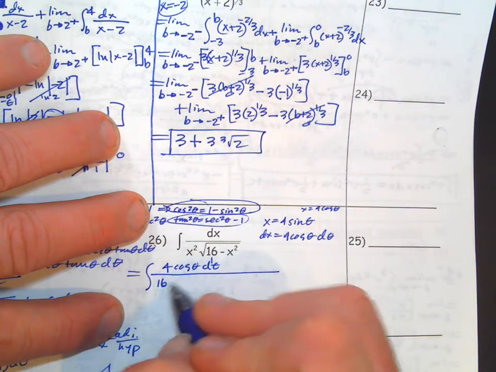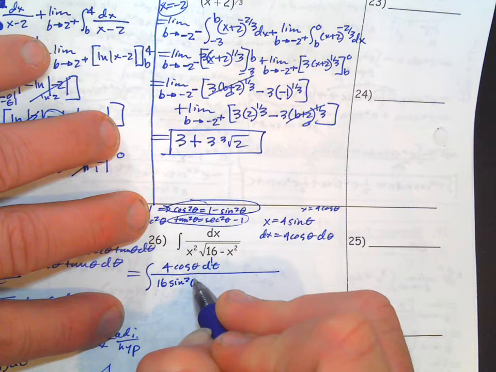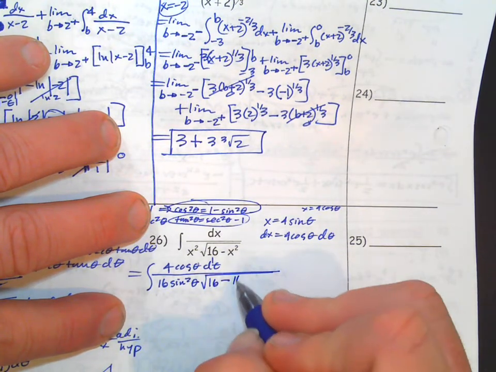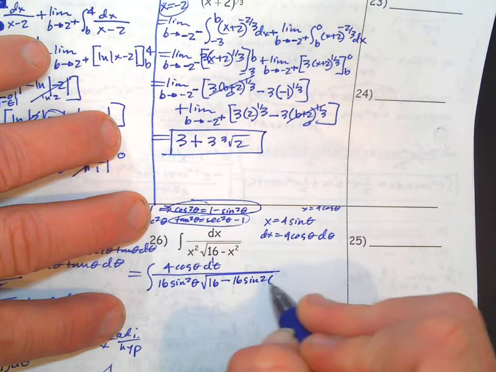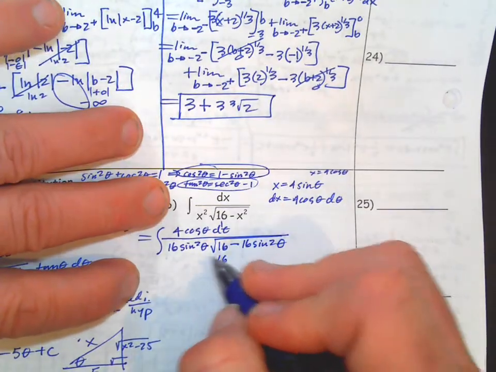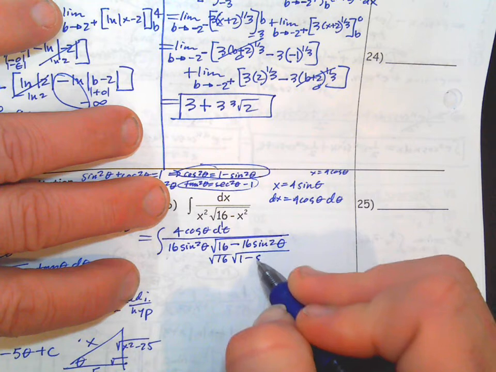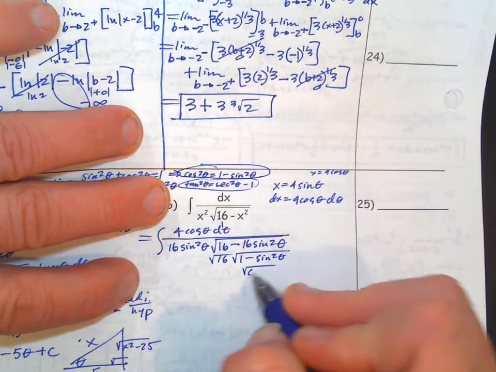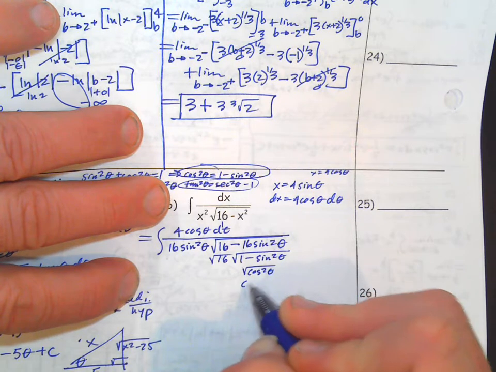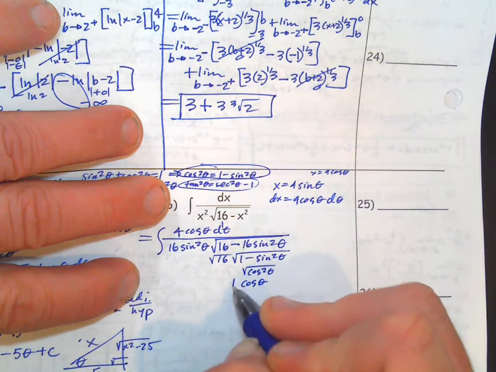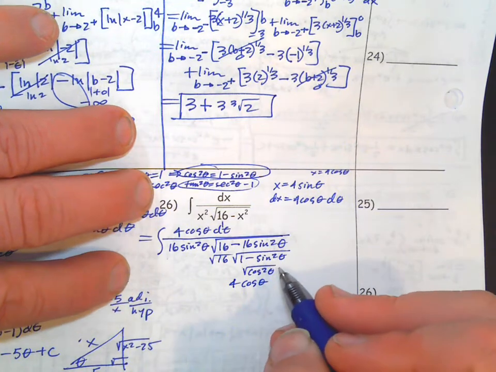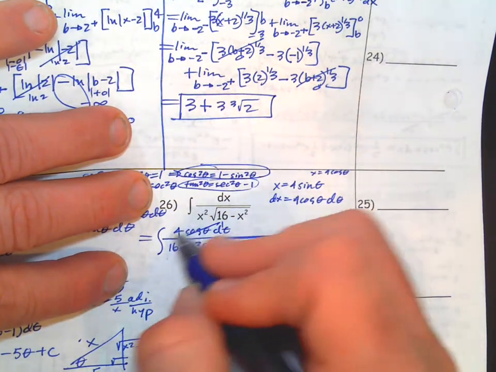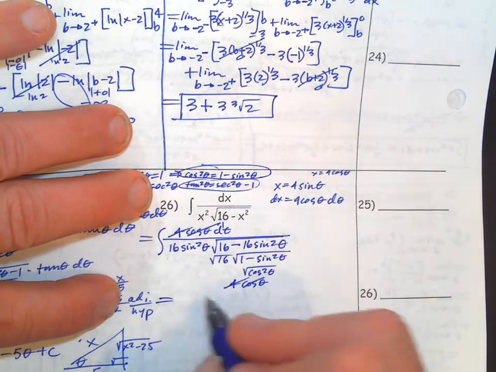And this is going to be 16 sine squared theta times the square root of 16 minus 16 sine squared theta. So this is going to be square root of 16 is going to come out. And then that's going to be cosine squared. And so that's going to be cosine theta. So all that's going to become 4 cosine theta. So we can reduce this cosine theta and the 4's.